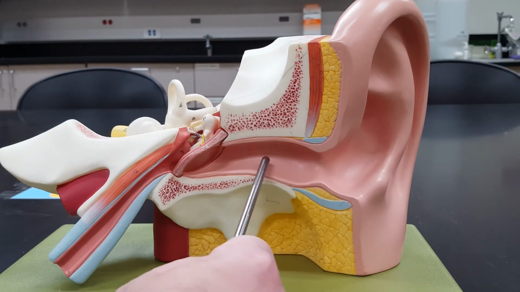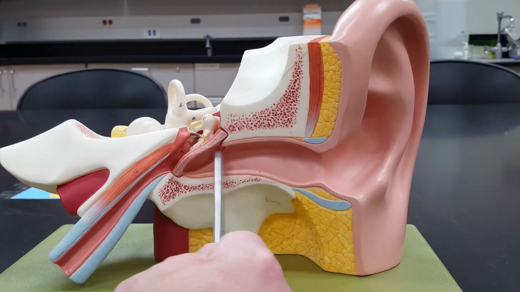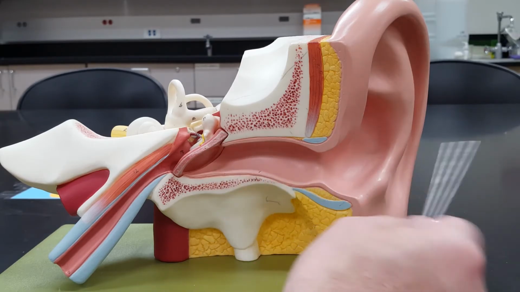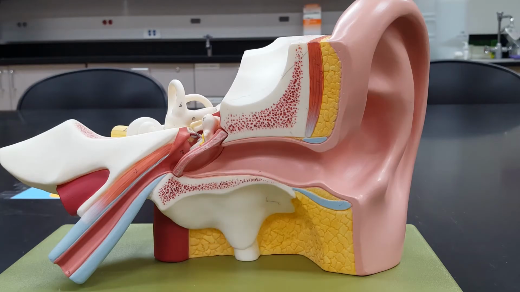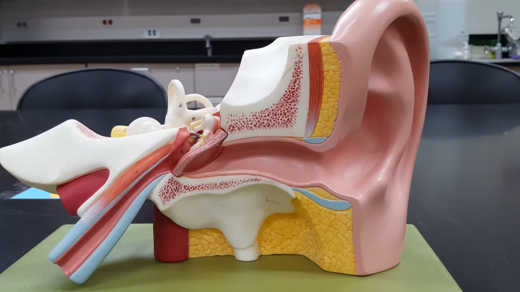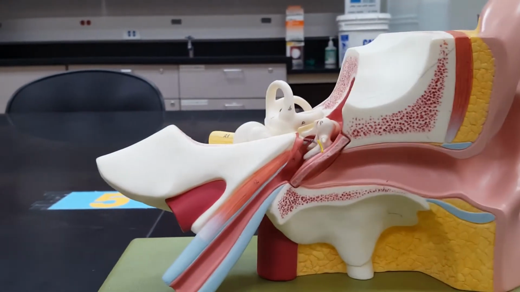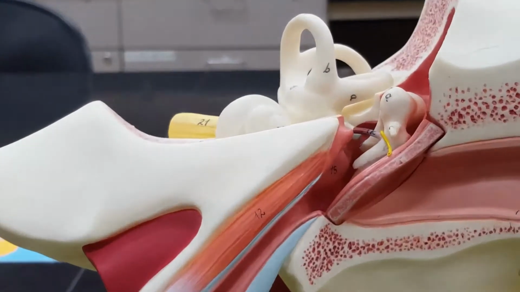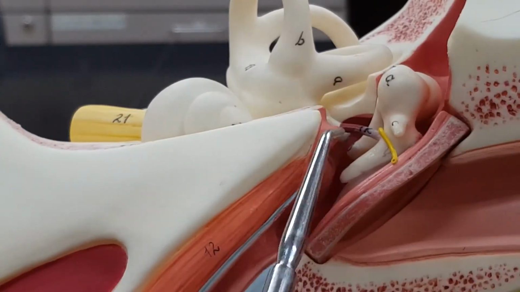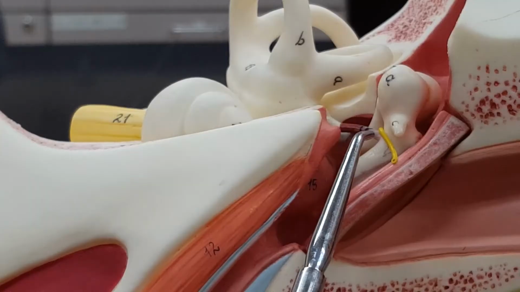This tunnel that I'm waving my probe in right here is the external auditory canal. And these two things together, the auricle and the external auditory canal, that's the external ear. And that stops right here when I hit the tympanic membrane. The tympanic membrane serves as the wall between what we call the external ear, which would be over here, and the middle ear right here.